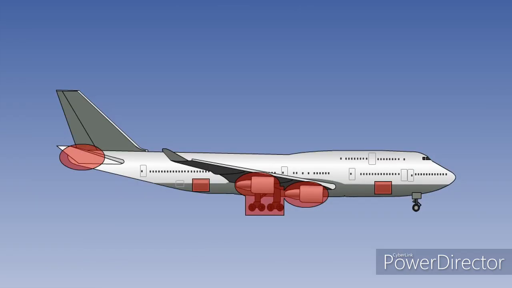Fire detection systems can be fitted in various locations in aircraft, where monitoring by the crew is either not possible or not practical. They work by detecting either heat or smoke.